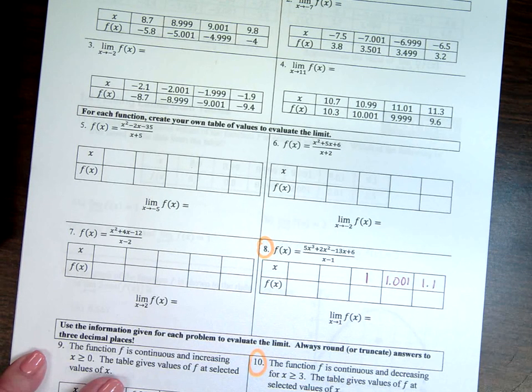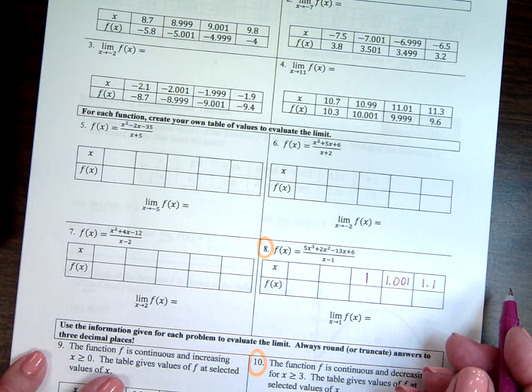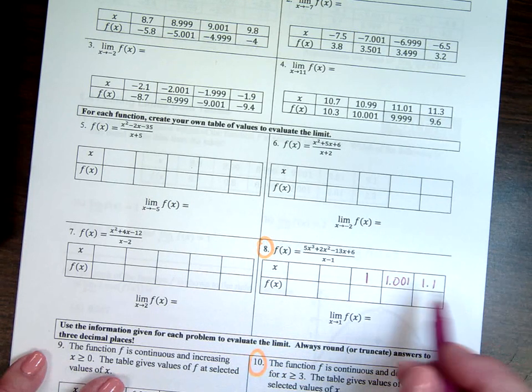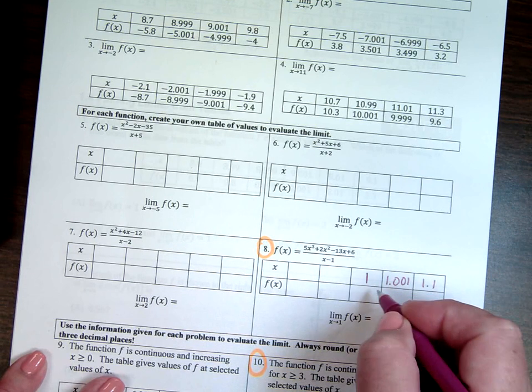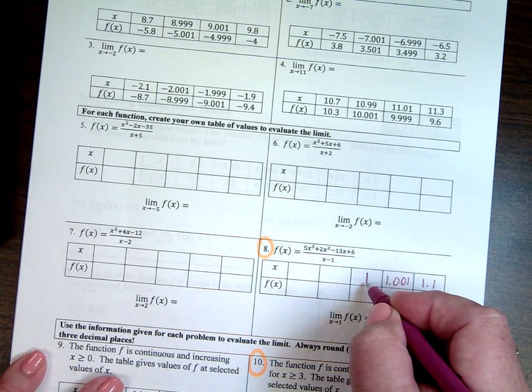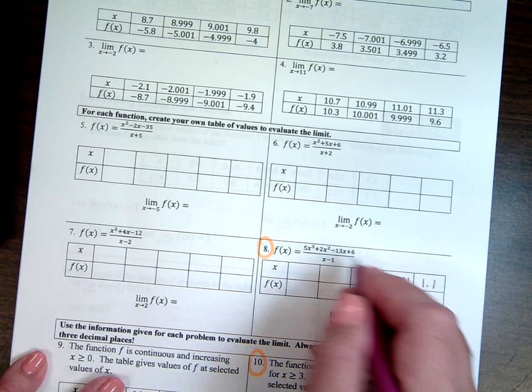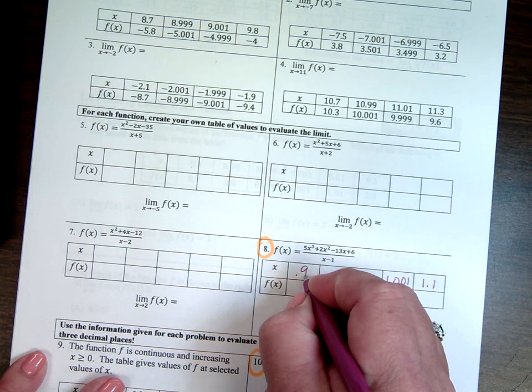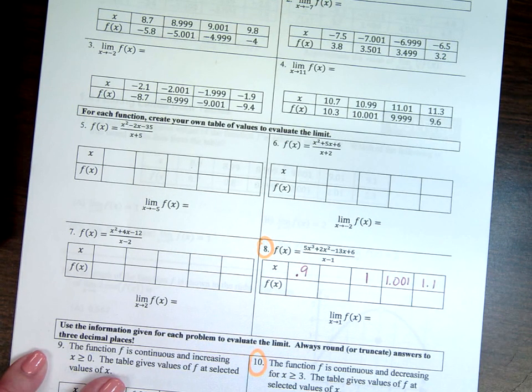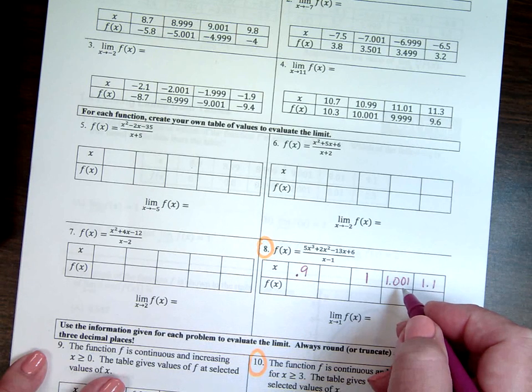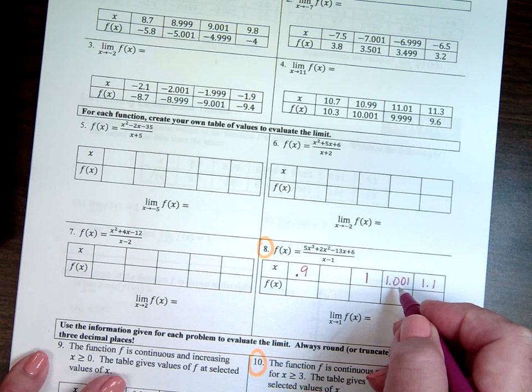Could you pick other numbers? Absolutely you can. It's just your chart is going to be a little bit different. So for now, let's just go thousandths, and then we'll go tenths for the other one. And again, when you do the homework problems, you can pick what numbers you really want to do. But I'm going to do thousandths and tenths. Now, if you think about that, if I'm a tenth away from 1, I'm at 0.9. And if I'm a thousandth on the left away from 1, now I'm at 0.999.